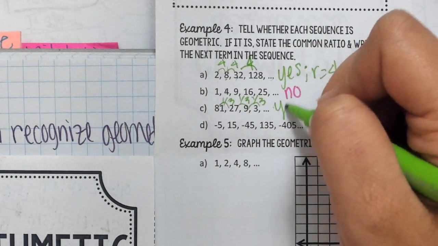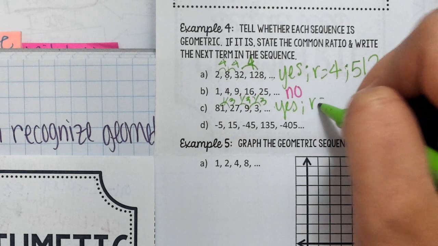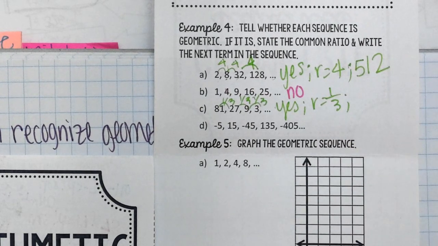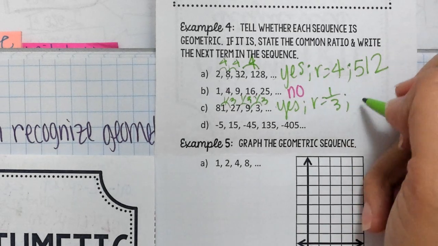So yes. And then what's the common ratio? 1/3. Now, this is what you do. You just do 3 times 1/3. That's it. And that gives you 1.